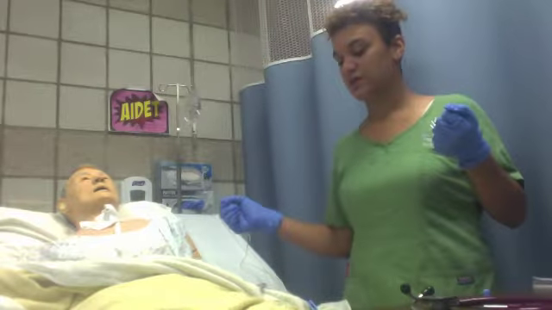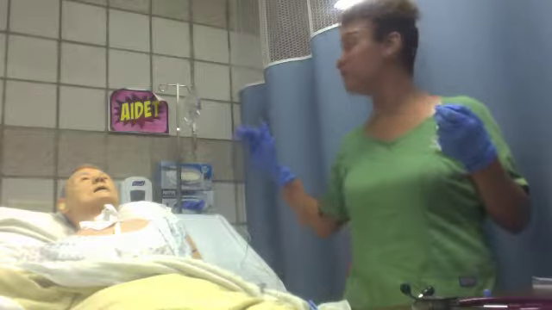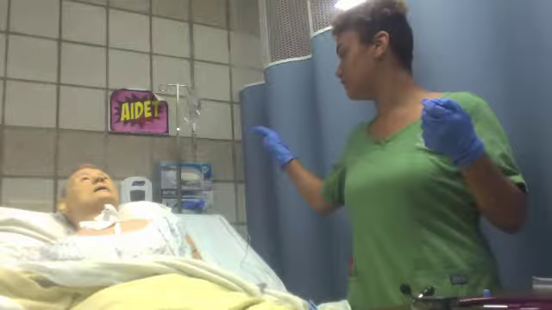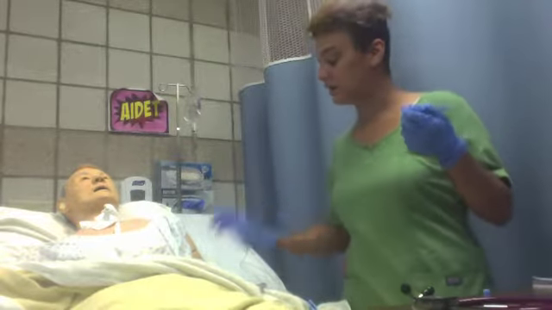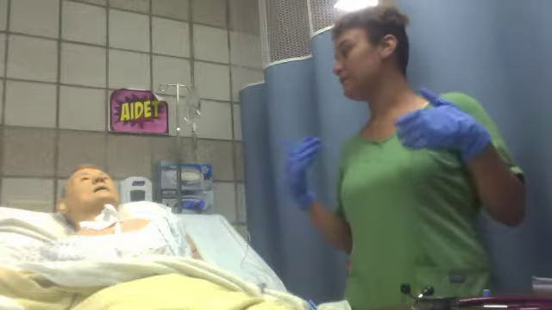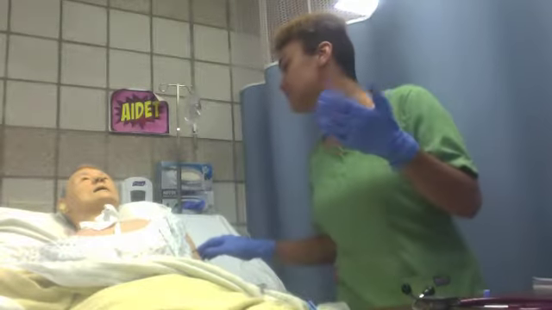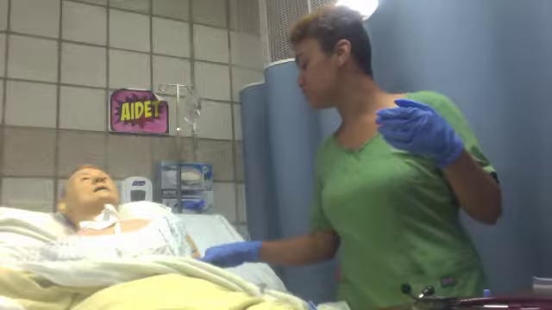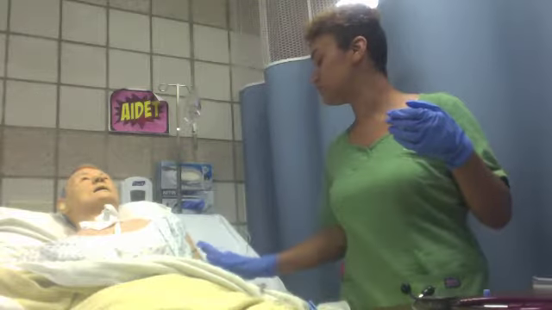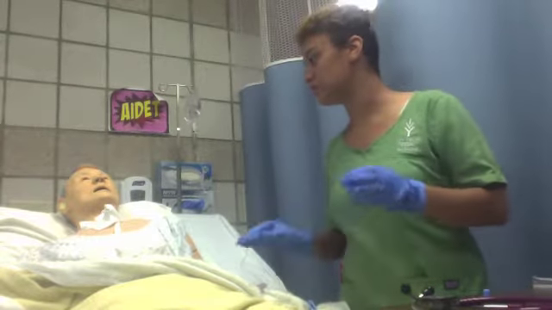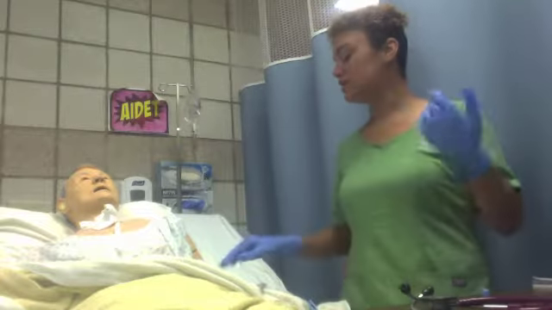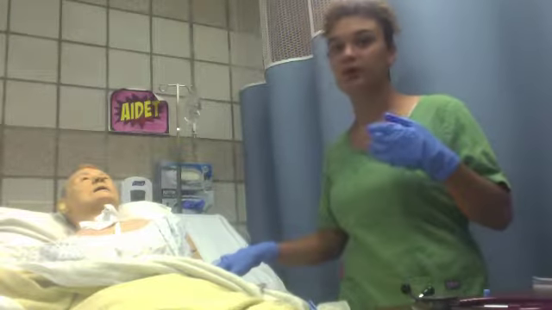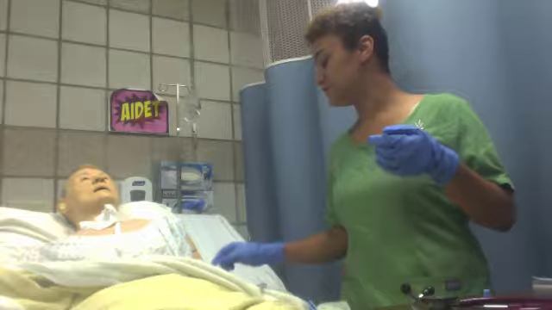Okay, so that was a check of the IV, the bag, the line, and the dressing. What I was looking for, like I said, was just making sure that your dressing looks good. I want to make sure that the dressing stays on. If you notice any moisture or bleeding inside of it, you let us know. If it starts to feel painful, it should not feel painful, so you just let us know.